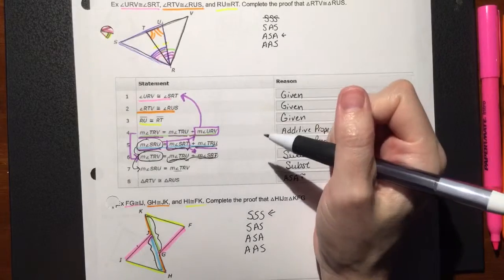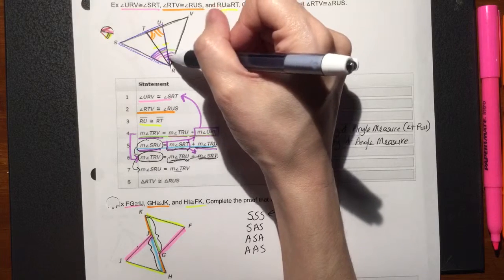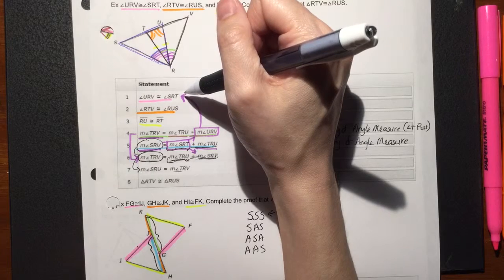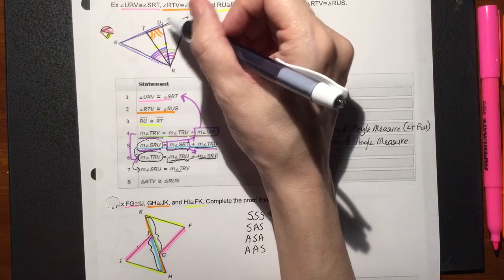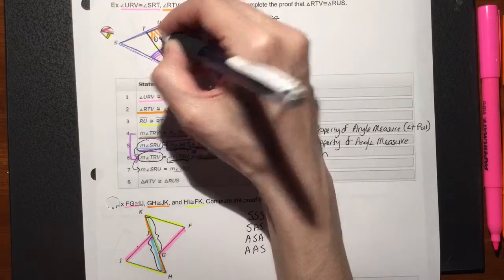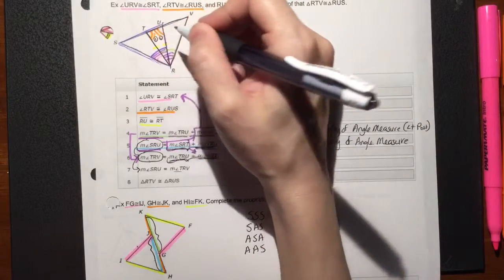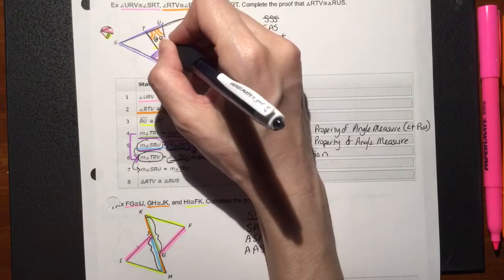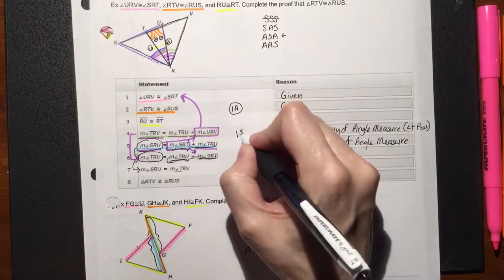Okay, and looking at this one, we've got URV, and that's just a little baby portion of it. That's not the whole thing, so this is not one of our angles that we're using to help prove those two triangles are congruent. But RTU, or RTV, that is one of our angles, and it matches up with that angle there. So that's one of our angle pairs, and then RU is congruent to RT. Both of those are sides. So this was one angle, and this was one side.